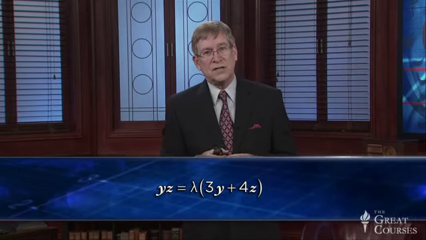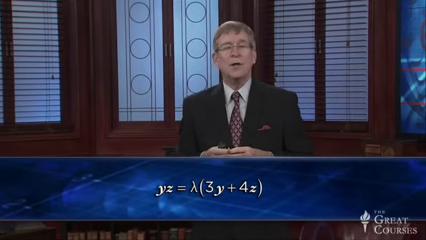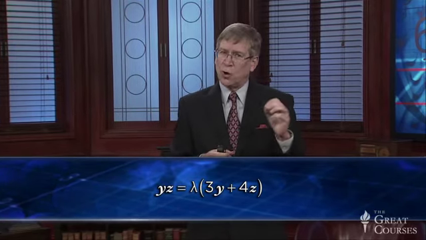You might also ask, hey, what's the lambda here in this problem? When you're solving for those four equations, in a sense, you don't care about lambda, but you'll be able to calculate it in case you want it. One way to find lambda would be to take the equation, say, yz equals lambda times (3y plus 4z), and plug in our knowledge of x, y, and z.